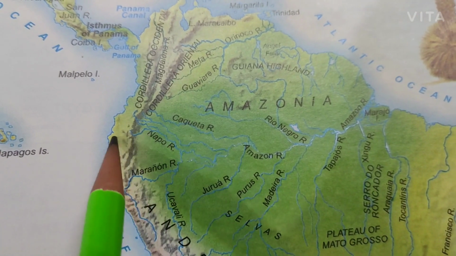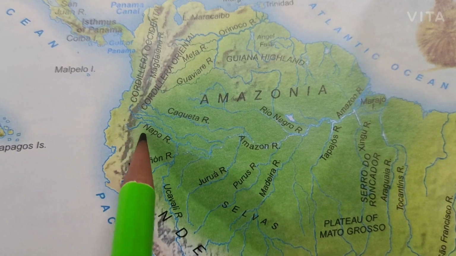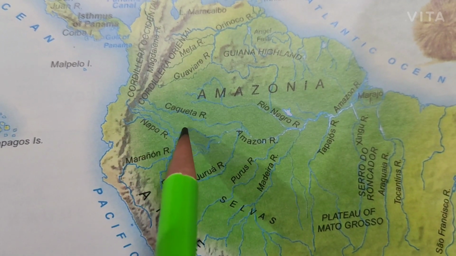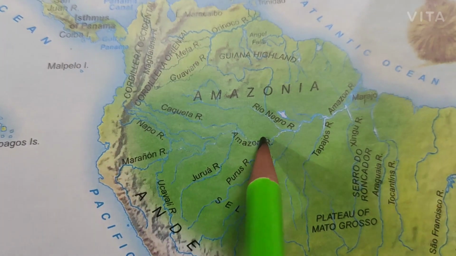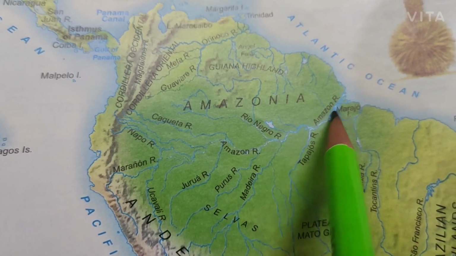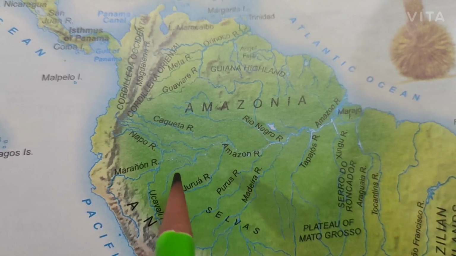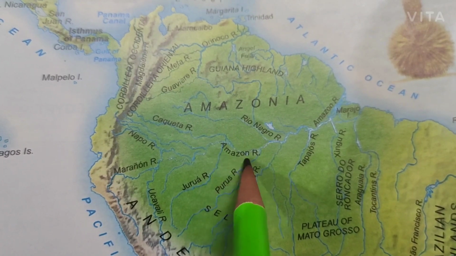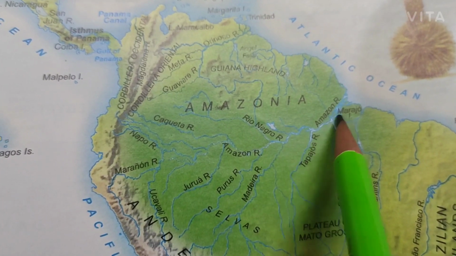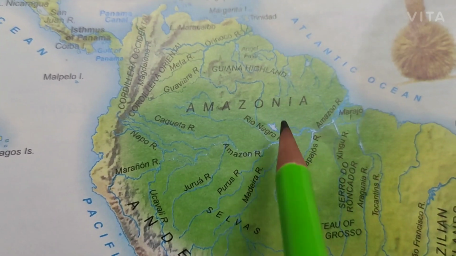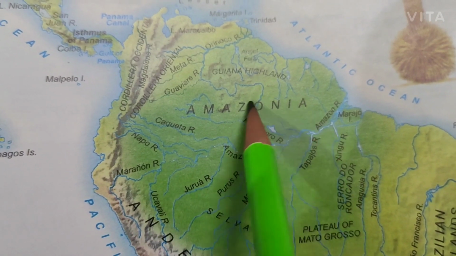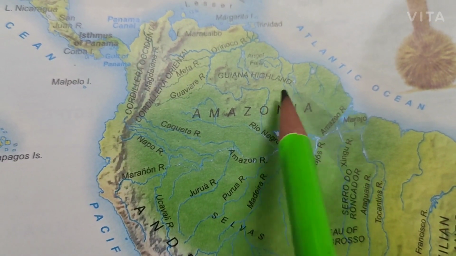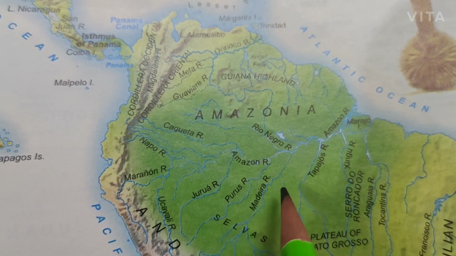In the north, from these mountains, the famous Amazon River starts and falls into the Atlantic Ocean. Can you see? And in this area is the Amazon rainforest.